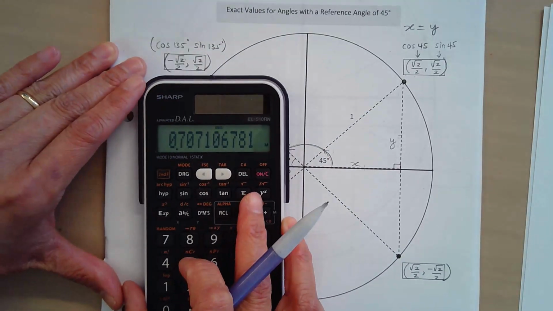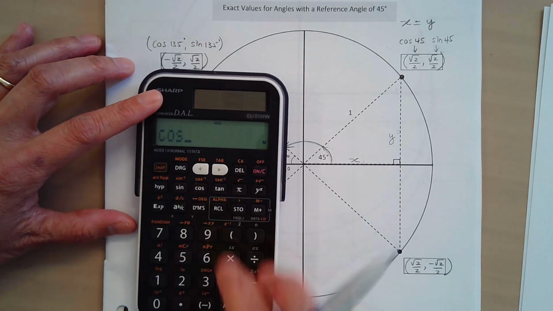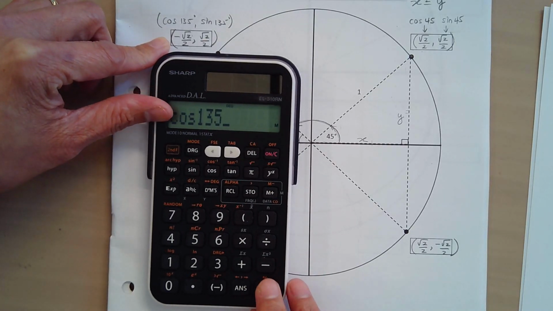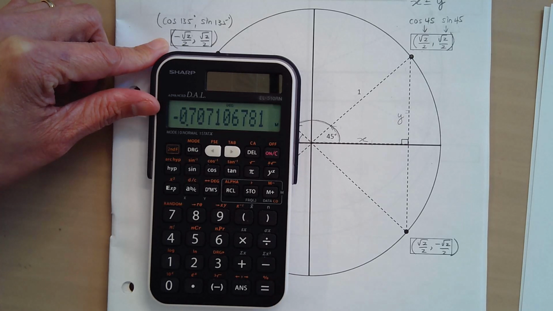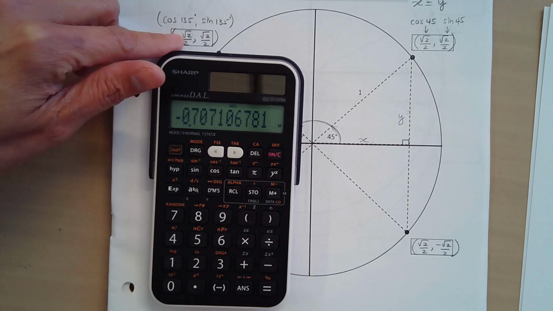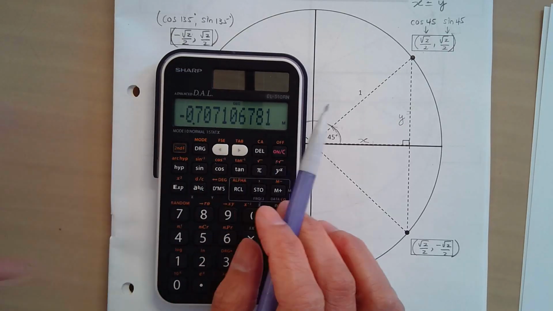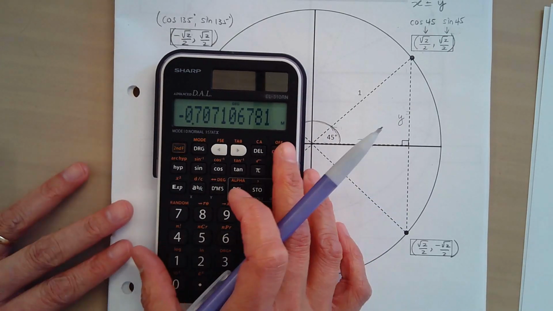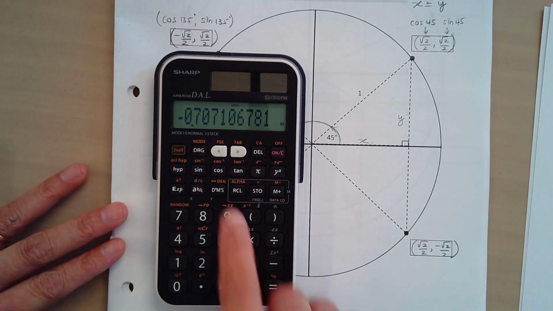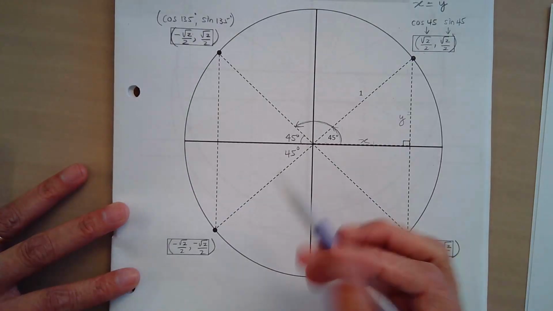Now let's take a look. What's cos of 135? It better be a negative number because it says negative here. It's going to be negative 0.707. Is that kind of amazing? So we figured out the very exact value, and this one that shows on your calculator is the approximate value. Now do one more thing. Can you go sine of 135? Good, very nice.